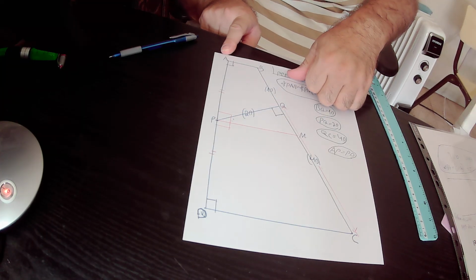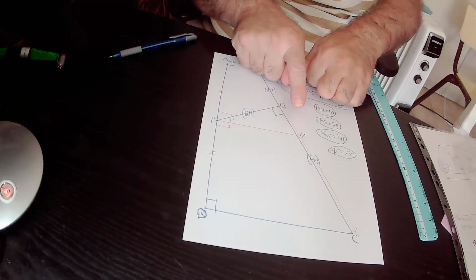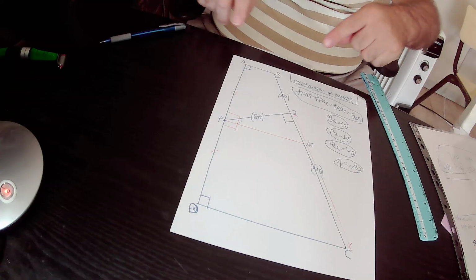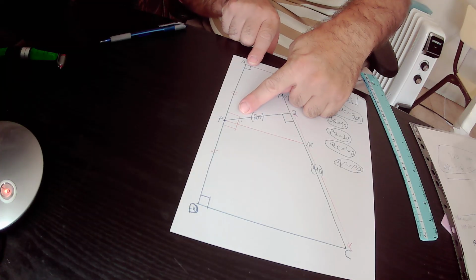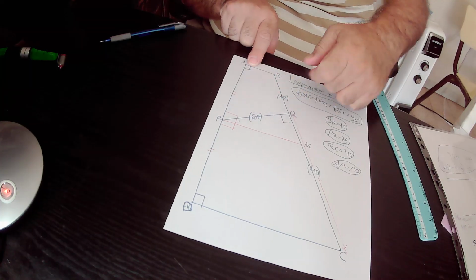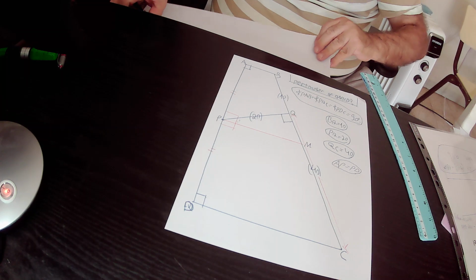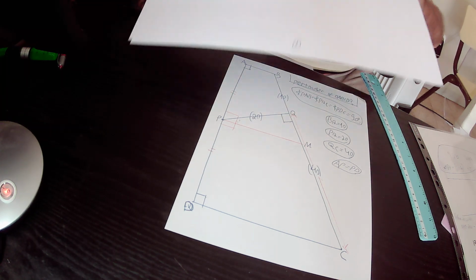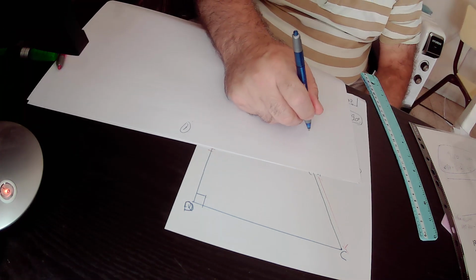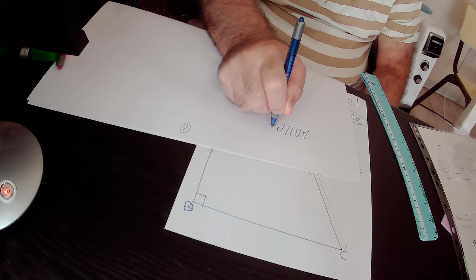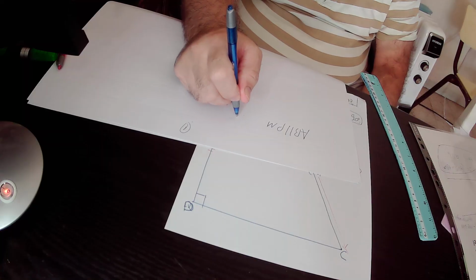That is to say, AB is parallel to PM. So write it down: according to rule 18, because the sum of those two one-sided interior angles is equal to 180 degrees, they must be located between parallel lines. That is to say, AB is parallel to PM according to rule 18.